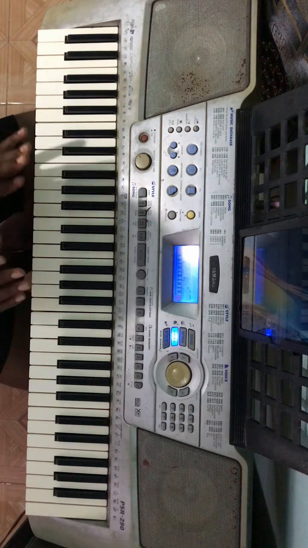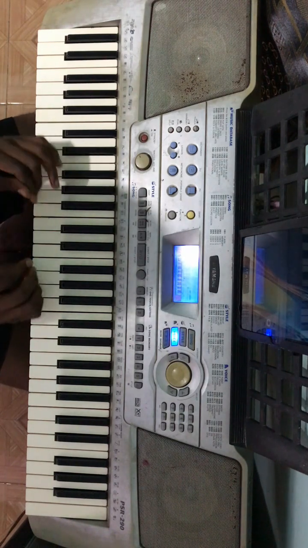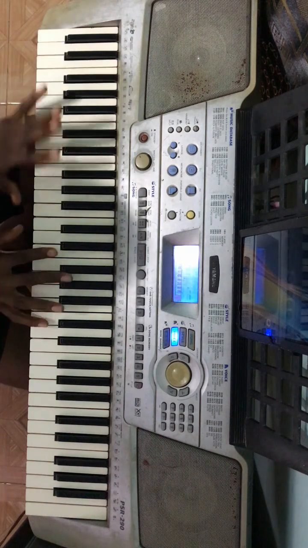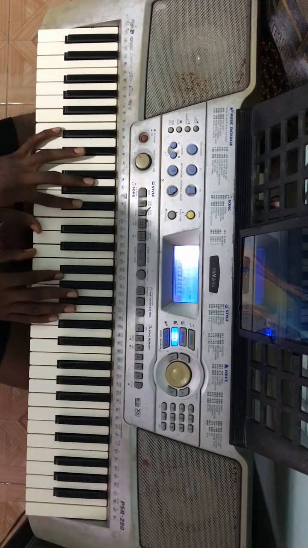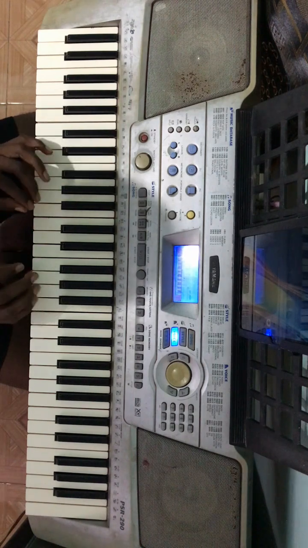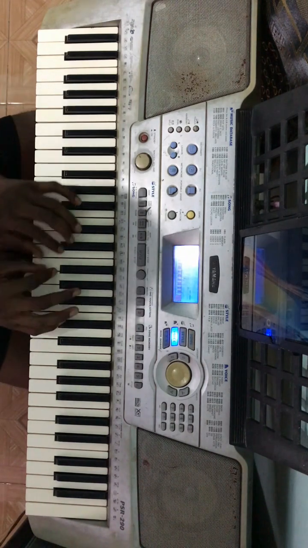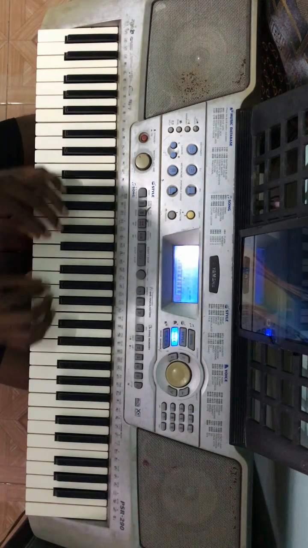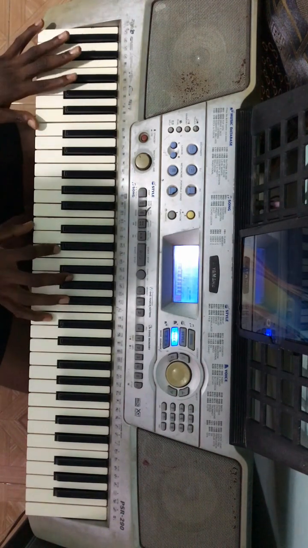This is the good thing you need to know as a beginner, how to locate these keys. And when you can locate these keys this way, you don't have a problem. You don't need to bother yourself trying to use tape to memorize the notes on the keys.